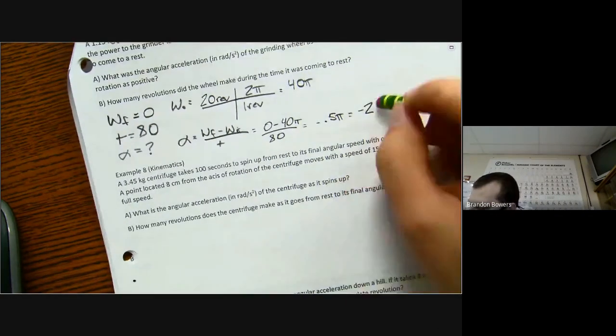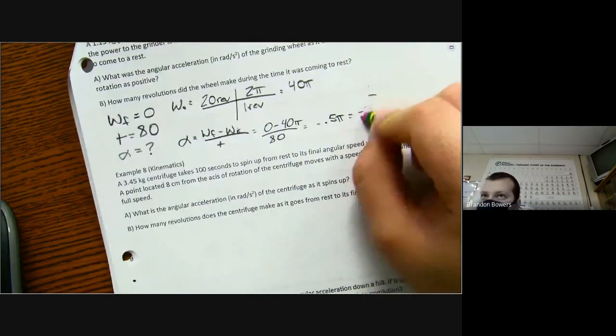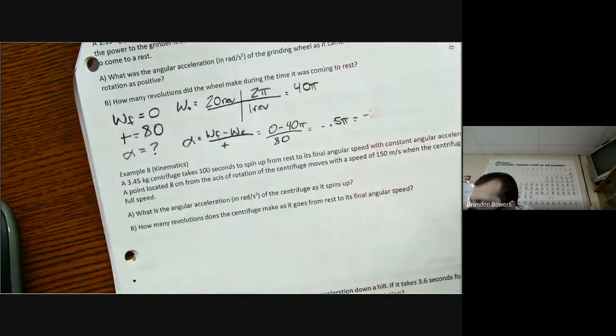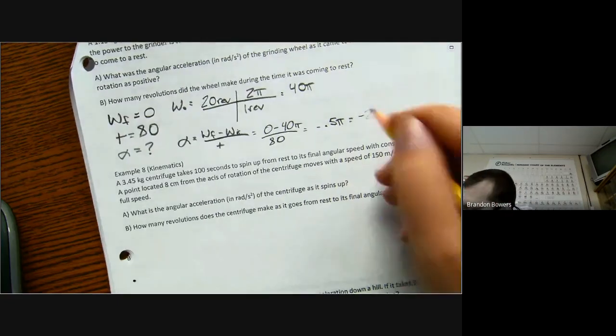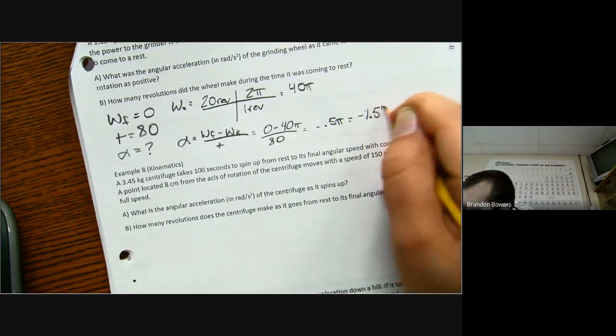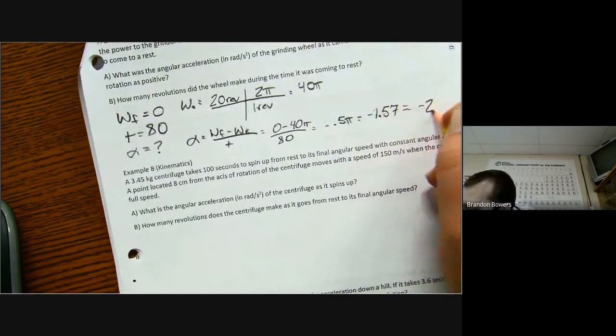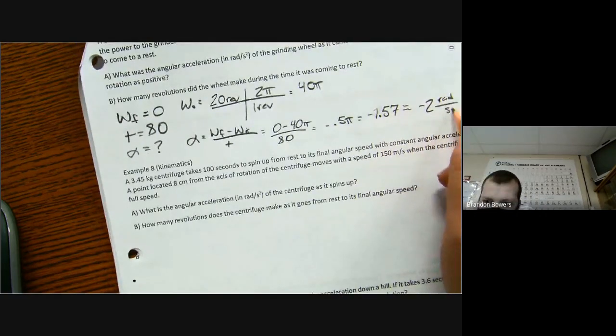Part 8 says to take the counterclockwise rotation as positive. So would it still be negative? No, like our answer is still negative. It's talking about the omega. So negative 1.57 rounds to negative 2 radians per second squared. Okay.